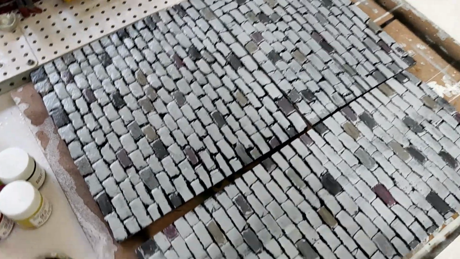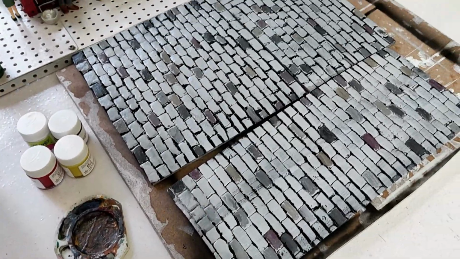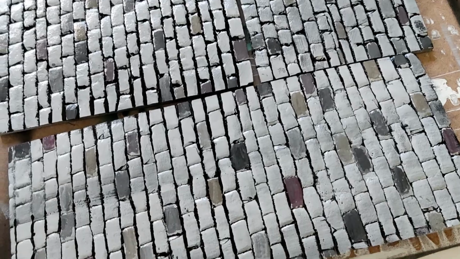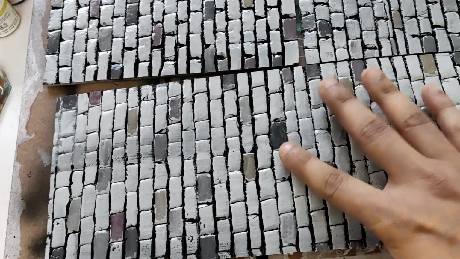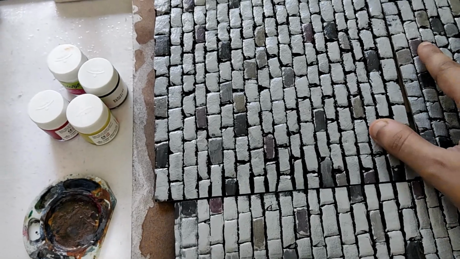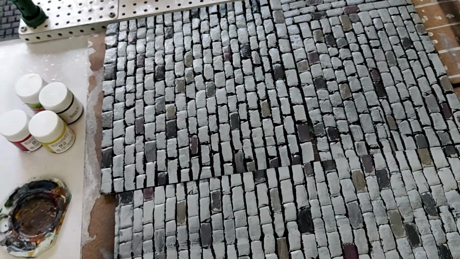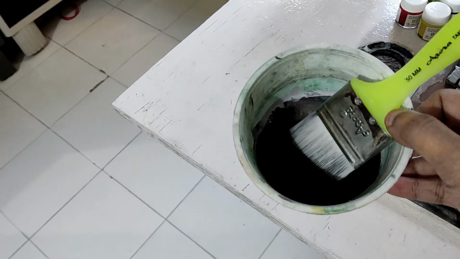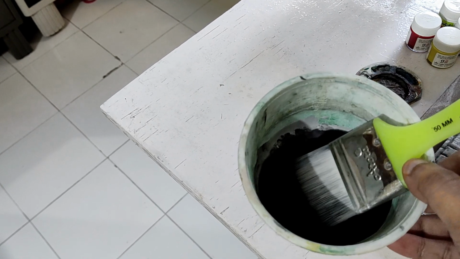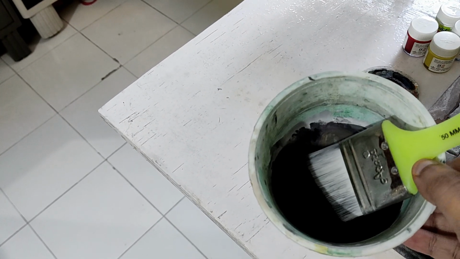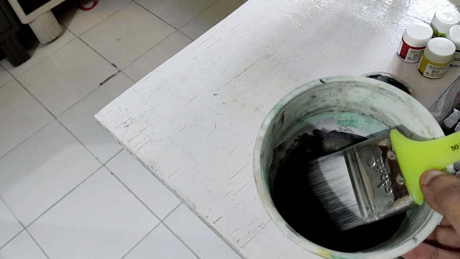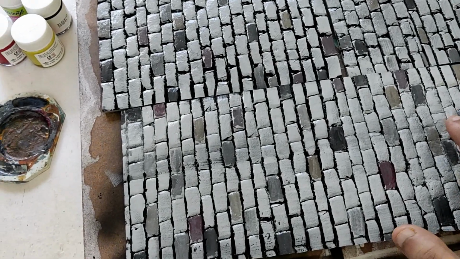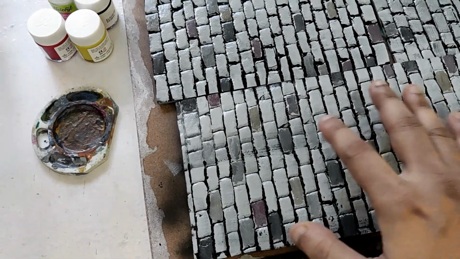Okay guys, so welcome back, and this is the next day, and I'm just checking whether the paints have been fully cured. It seems like the paint is fully dry, and I'm going to put on the final black wash. I have already prepared this black wash, so you just need a bit of water and a small amount of black paint. You need to make sure that you don't have much paint, but most of it is just water.